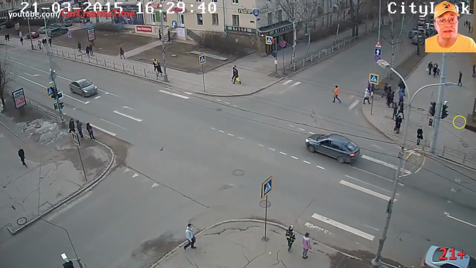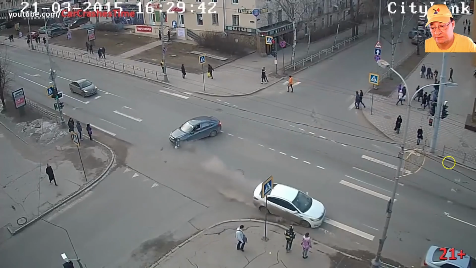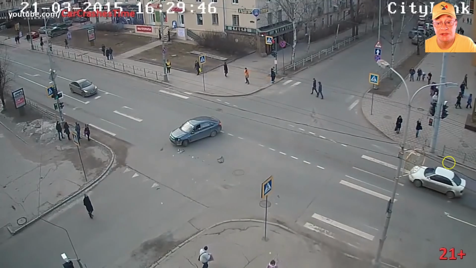So this video clip is really highlighting the danger of entering an intersection at speed. And you'll see the video is self-explanatory. You'll see how much in danger these pedestrians actually were. Fortunately, a lucky escape. See, that was a narrow escape, but it could have been far worse than that.